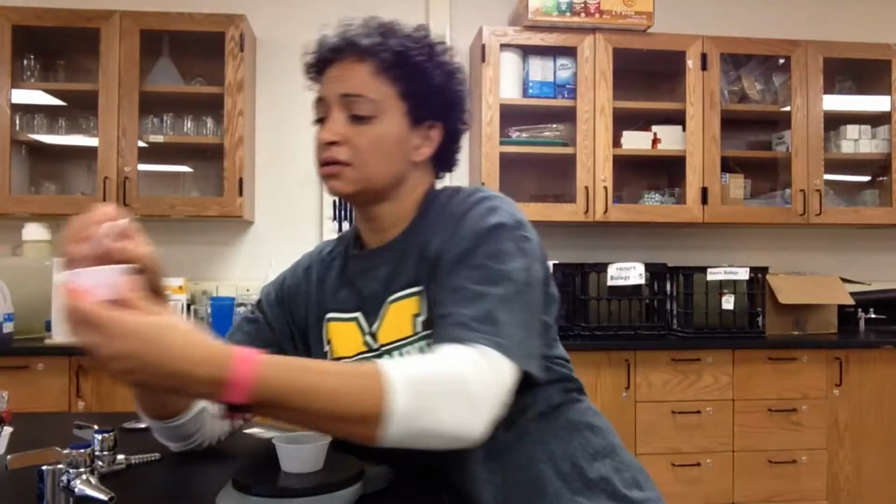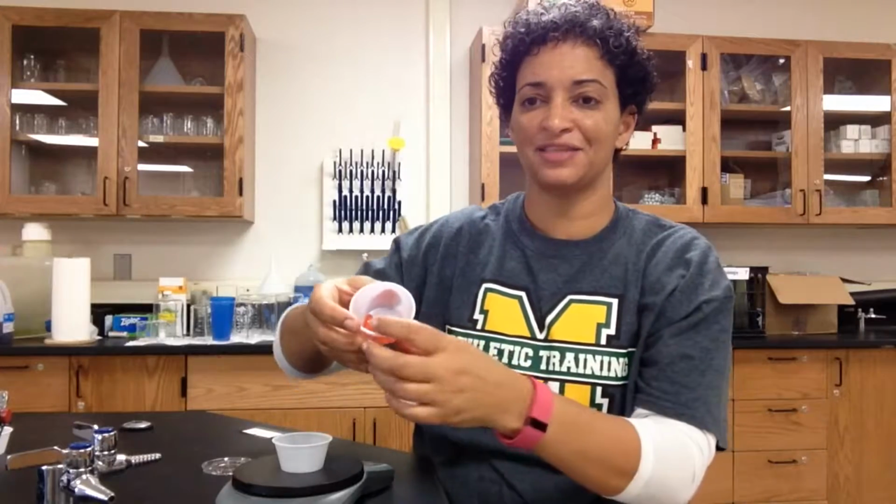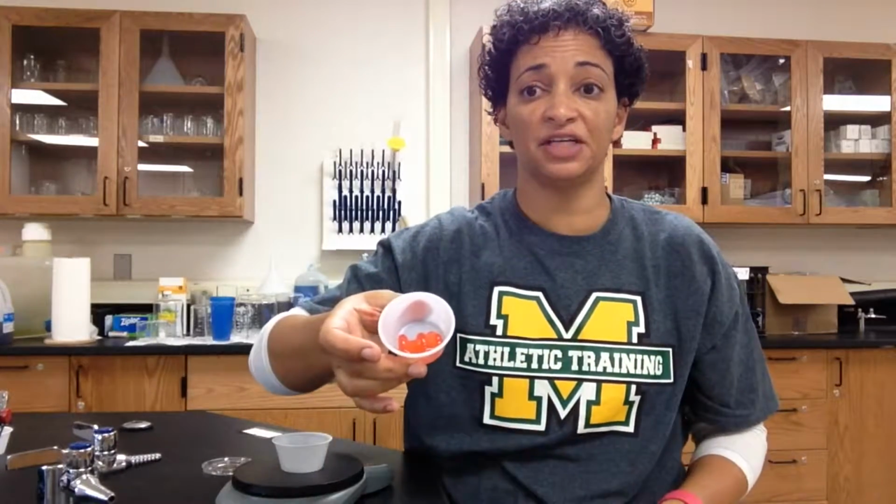Once I have that zeroed out, I'm going to get my cup and pour out my liquid, making sure I don't dump my gummy bear down the sink. Oh, it's so yucky. Let me show you without pouring it out: I have my very giant gummy bear. I'm going to put that gummy bear into my tare cup and record the mass for my red solution on my data table.